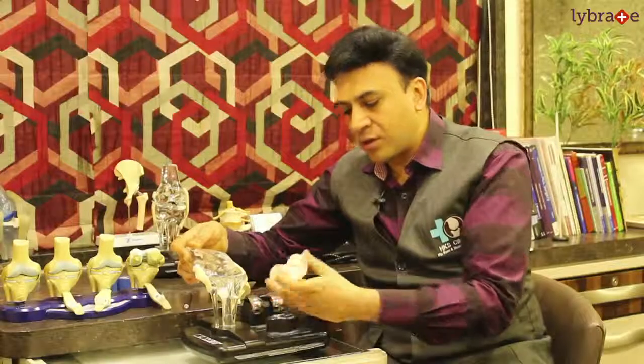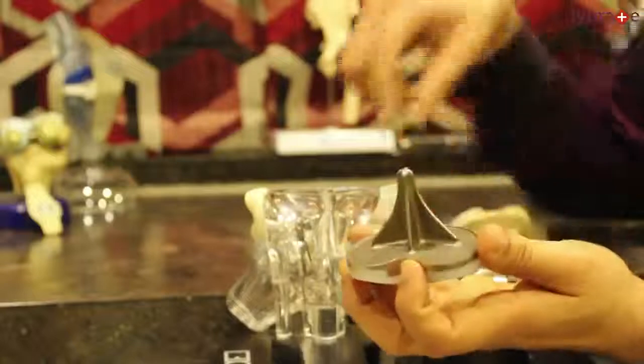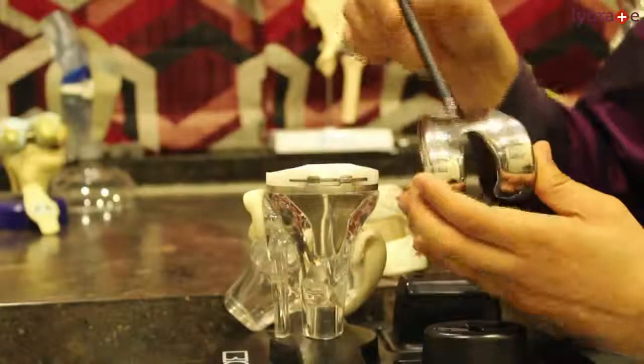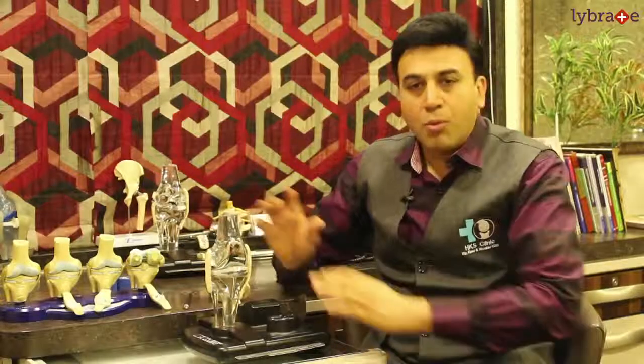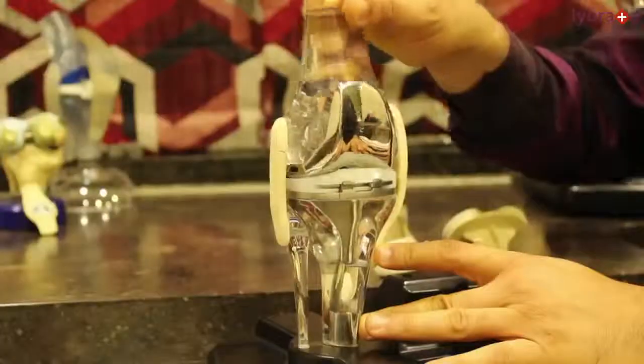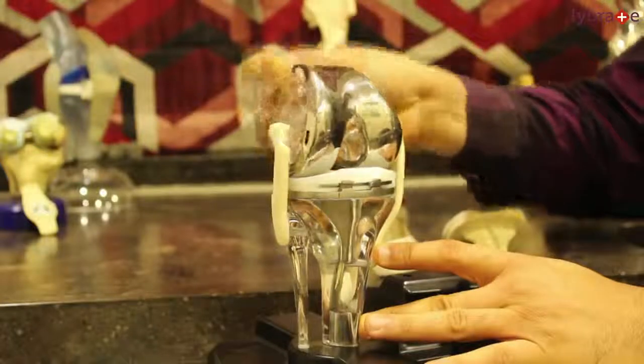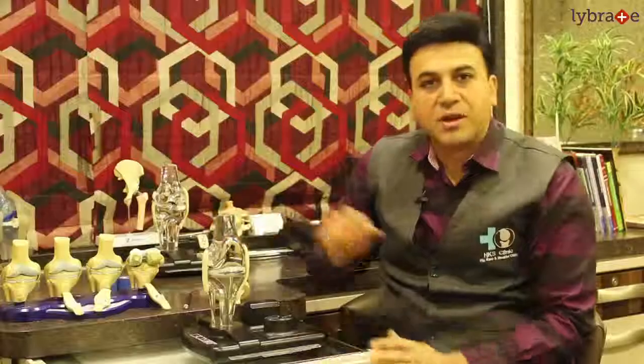This is replaced with a cobalt chrome alloy base plate and a medical grade plastic. Again on the femoral side, a cobalt chrome alloy is fitted across. This is fitted to the bone with bone cement, and this gives you lasting and comfortable movements across life.